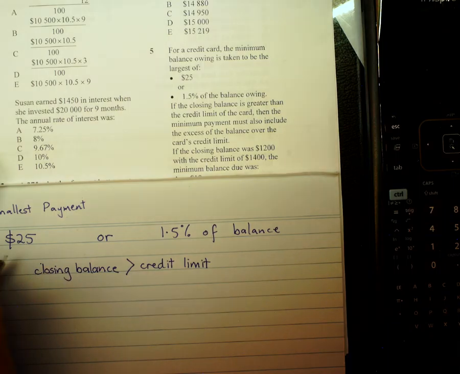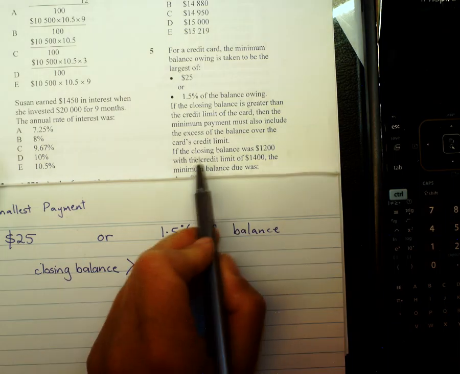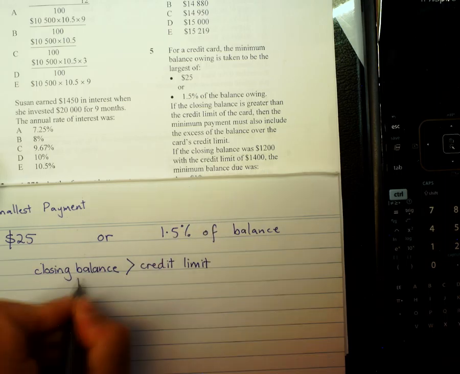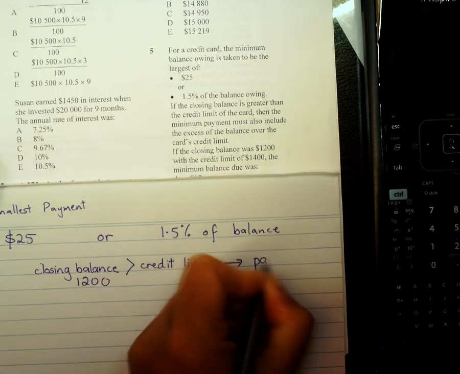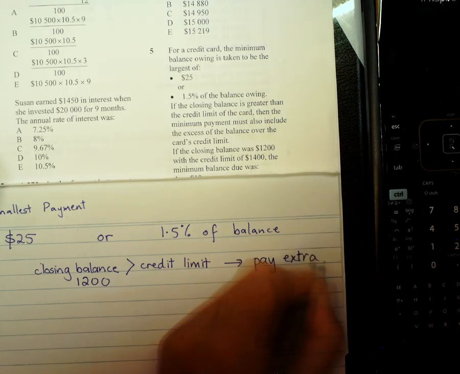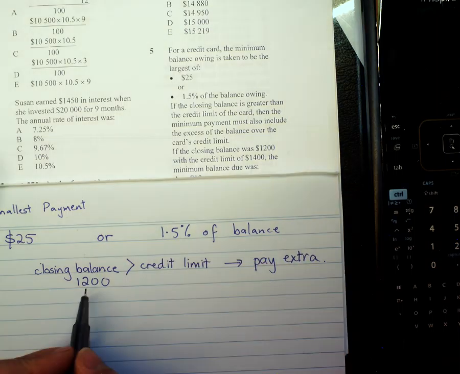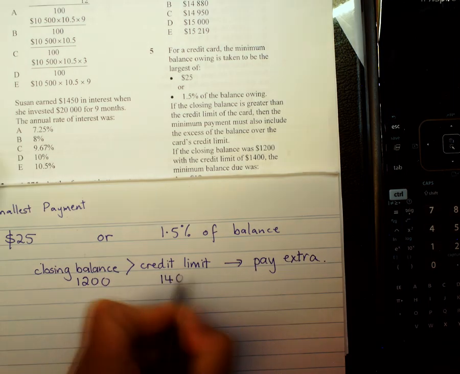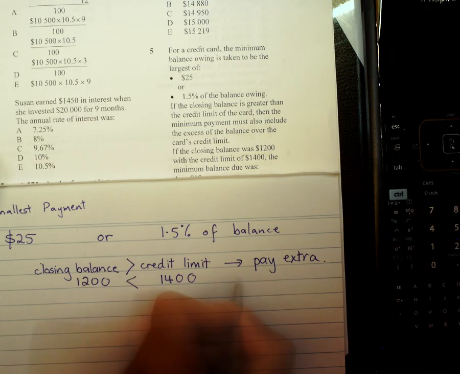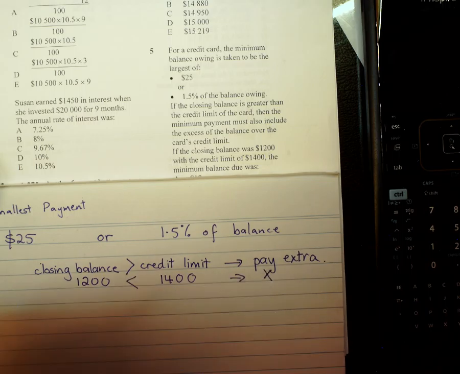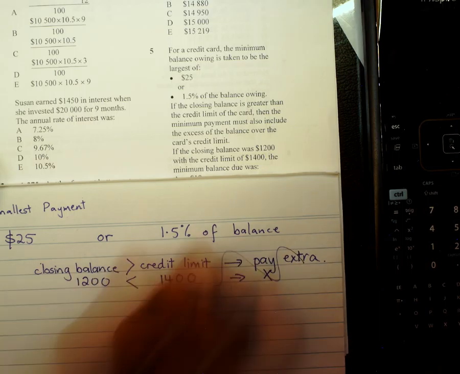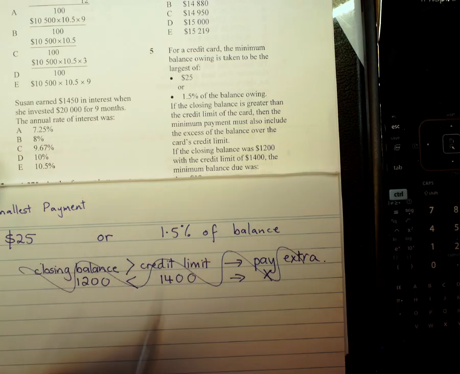Now, looking here, our closing balance was $1,200. Our credit limit was $1,400. So this is less than that, so we don't need to pay extra. We don't need to worry about that this time, but we needed to check it.